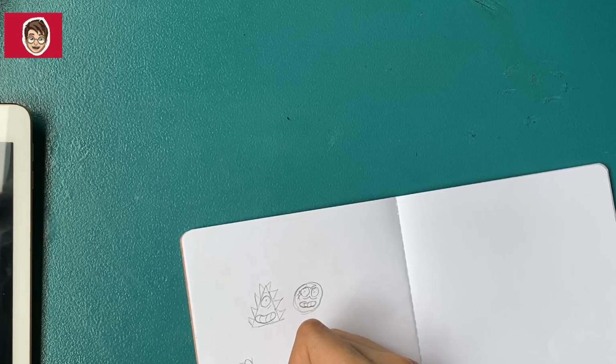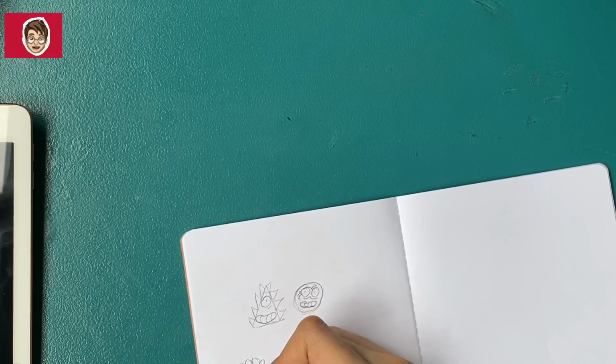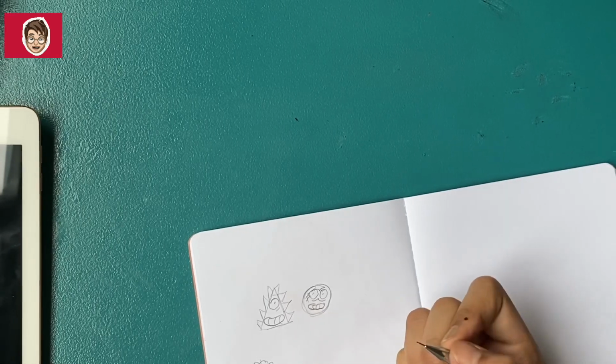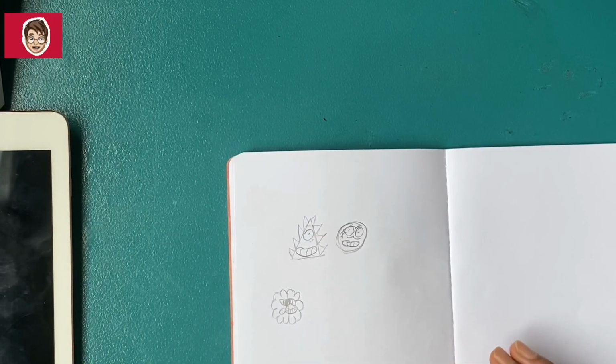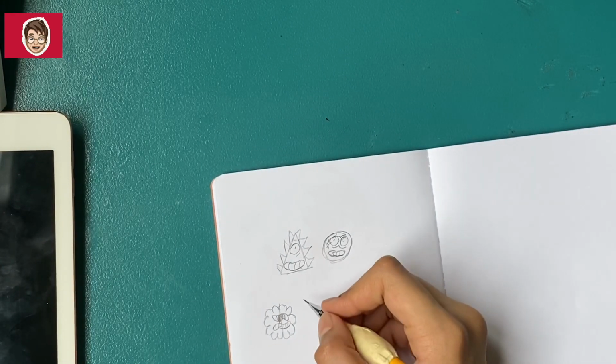And the face with the expressions. Like this. So now you have learned some basic shapes. So now you have learned some basic stuff.